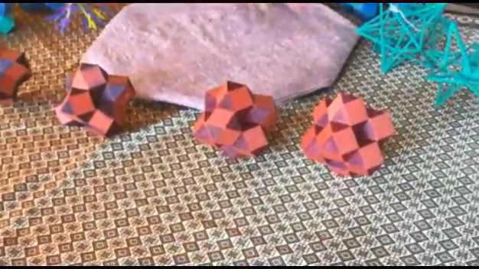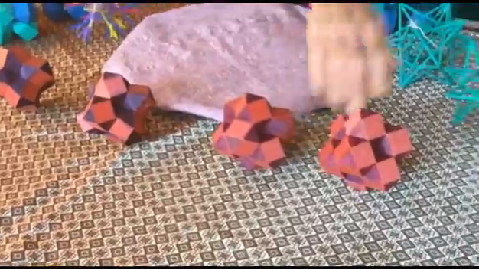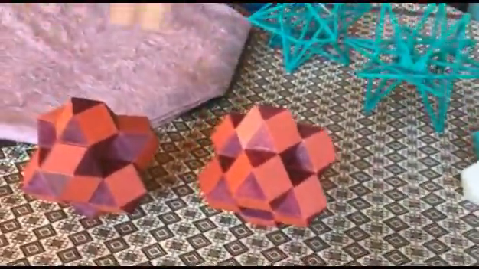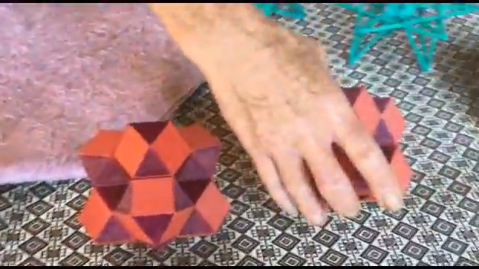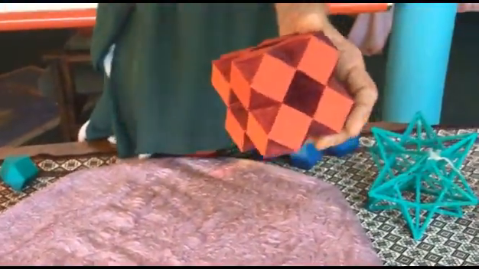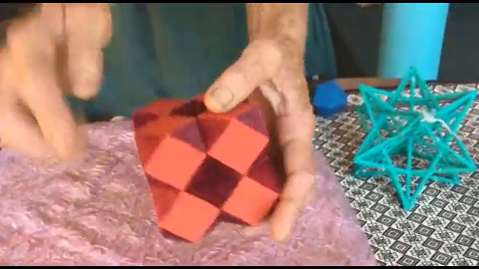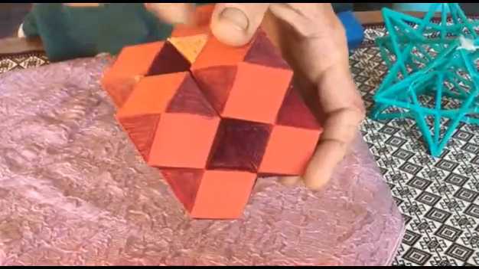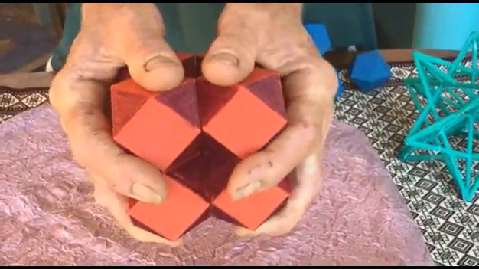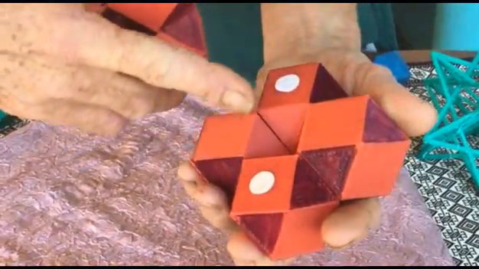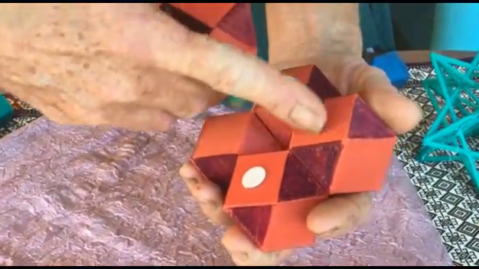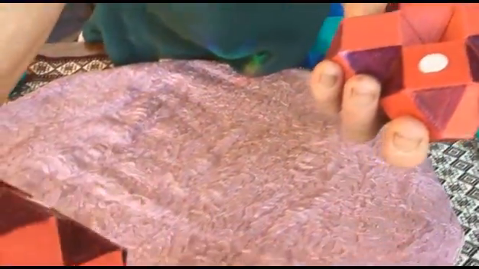What's peculiar about this one and every other cluster in this series is when we open it up, the center will be very much the same, which is two pyramidal shapes. So if I lift them up, that's what's on the inside in each one of those clusters.